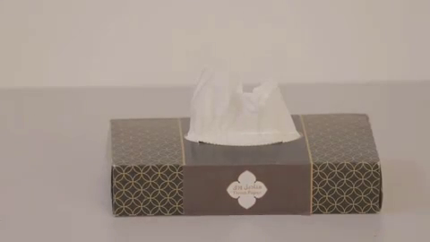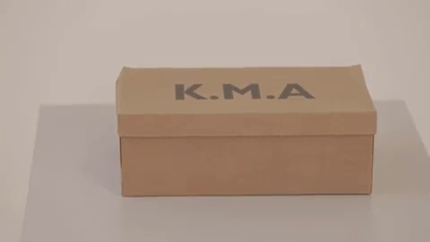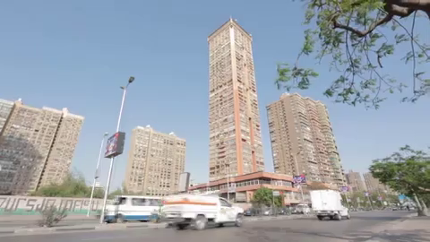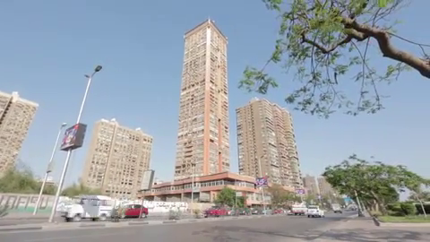Cuboids are very common in our world. Most boxes you buy things in are cuboids. Buildings are usually cuboids too.